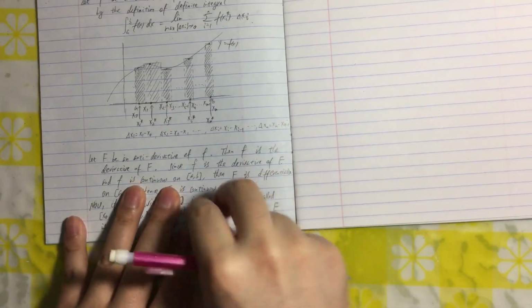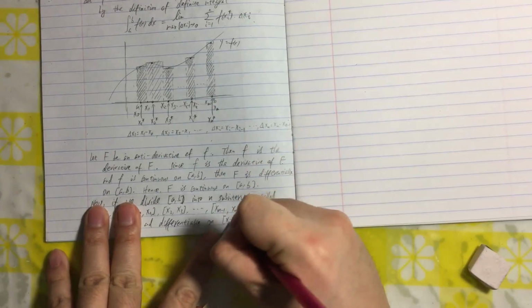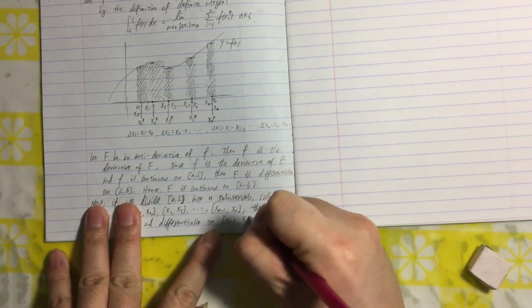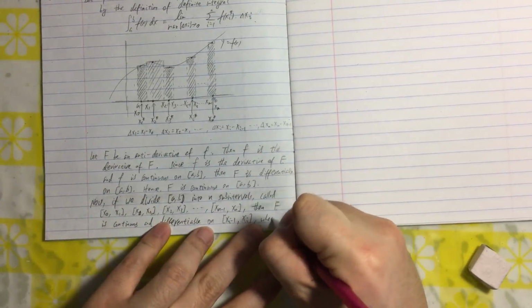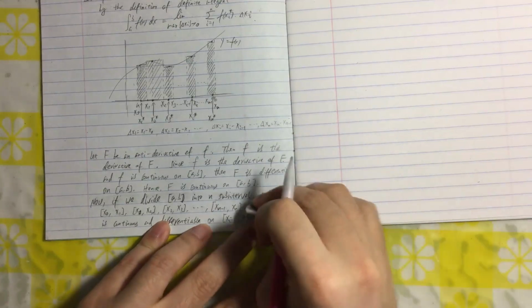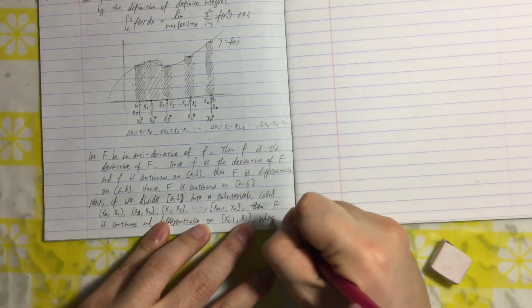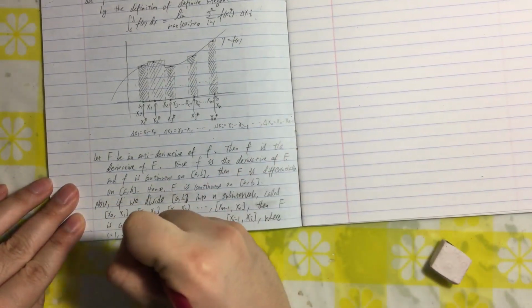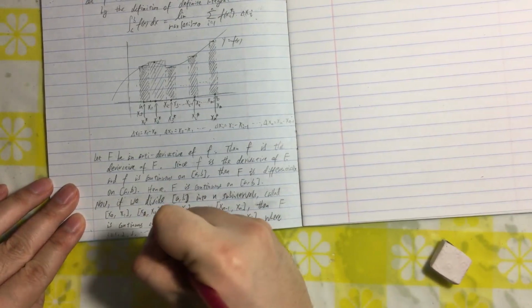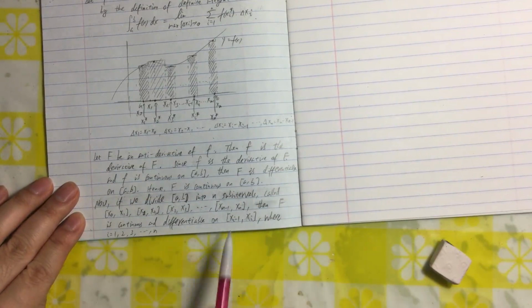Then you can say big F is continuous and differentiable on the interval xi minus 1 to xi, where i is 1, 2, 3 up to n, which means big F is continuous and differentiable on each subinterval.